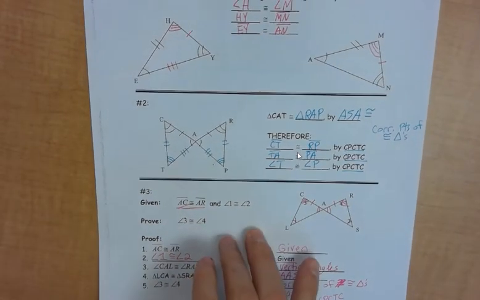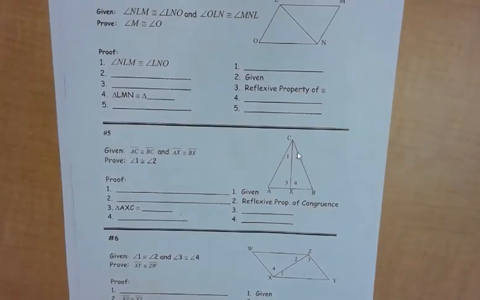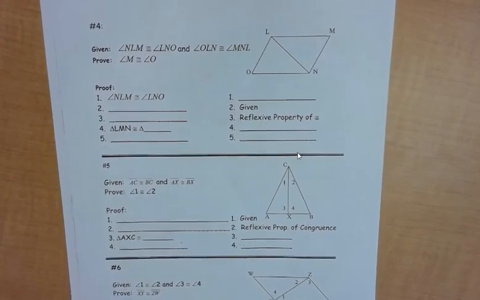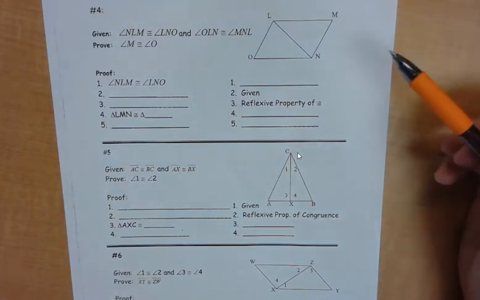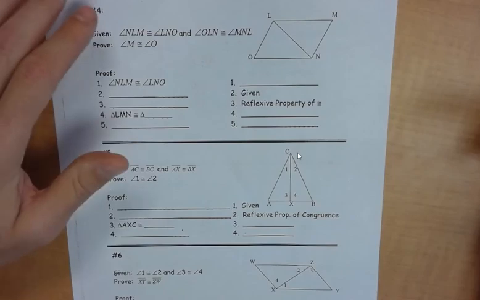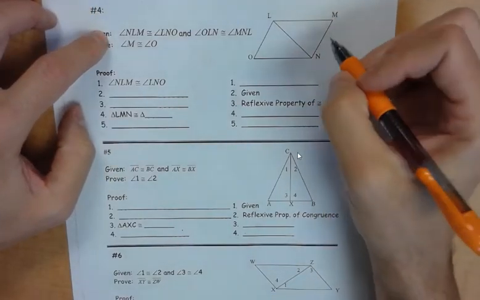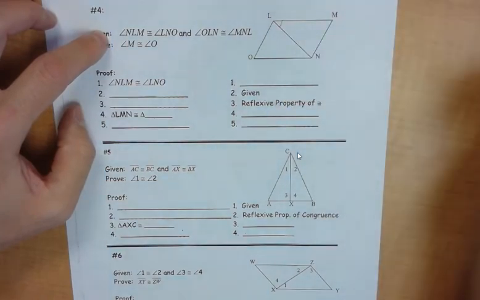Moving on to the back of the page, we have some more proofs that we're going to be walking through here. So let's go through those now. And so to start off with, in number 4, we have what looks like a parallelogram type shape. And we have NLM. NLM is this angle up here, and LNO is this angle right here.